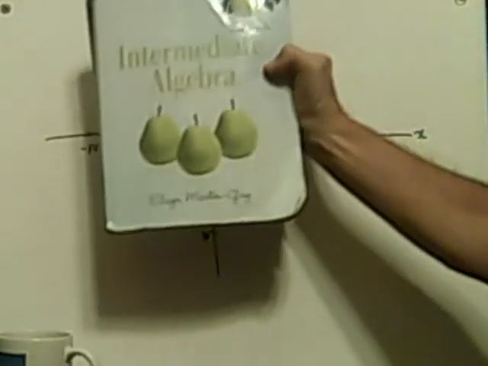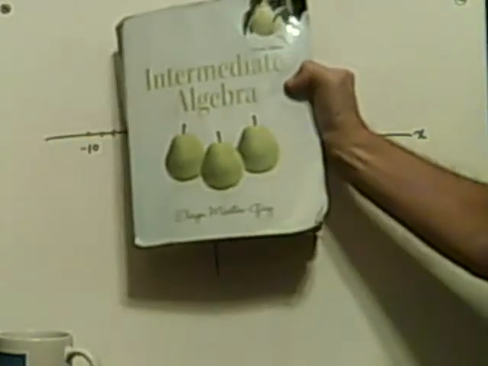Okay, welcome back. Today we're going to work on Intermediate Algebra, Martin-Gay, 4th edition, and we're going to be doing section 3.1, which is about XY coordinates. So I put up the XY coordinate here, so I think that's going to help. And we're going to do the even numbers between 2 and 34.